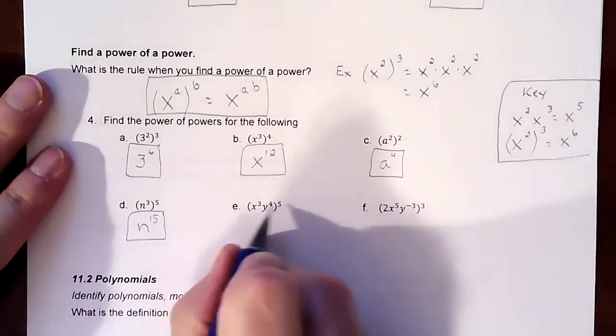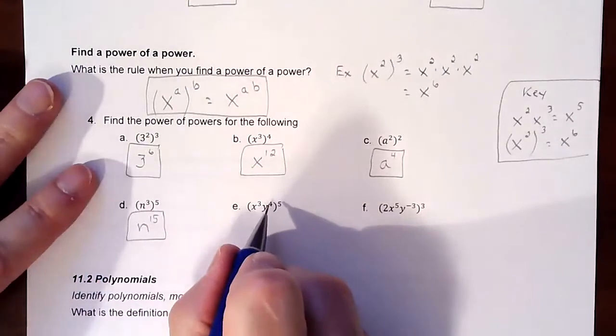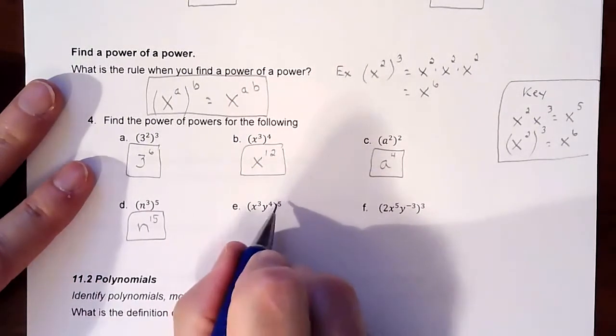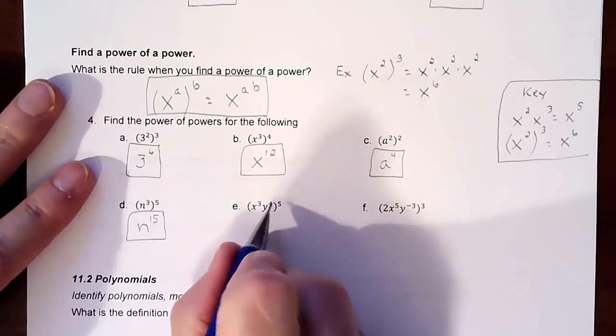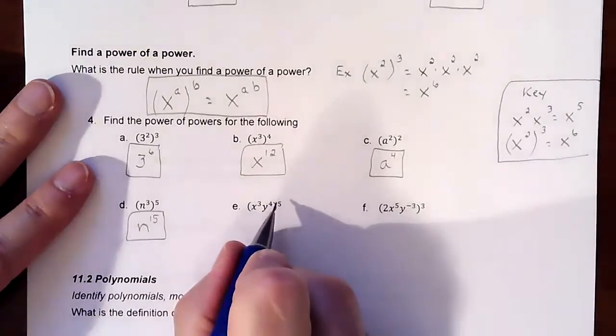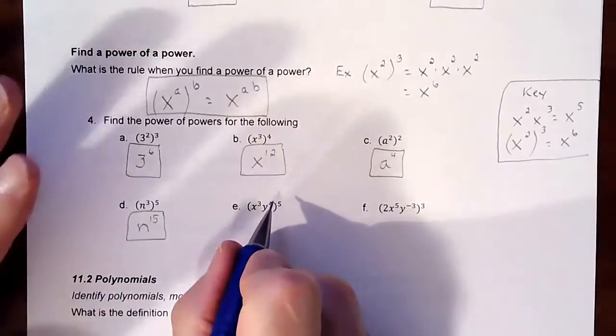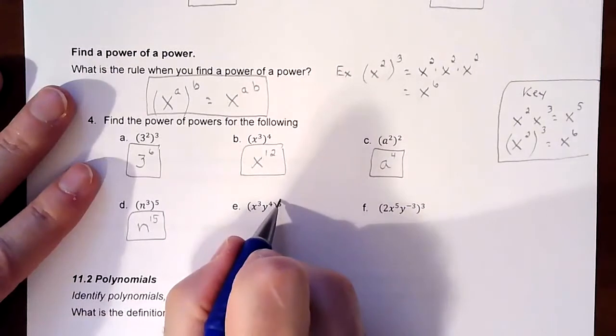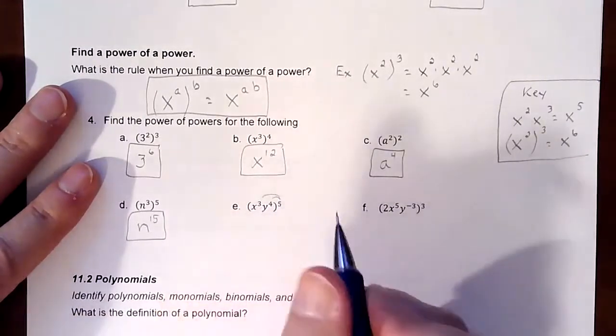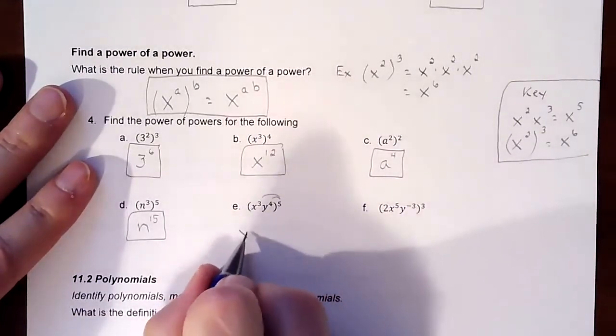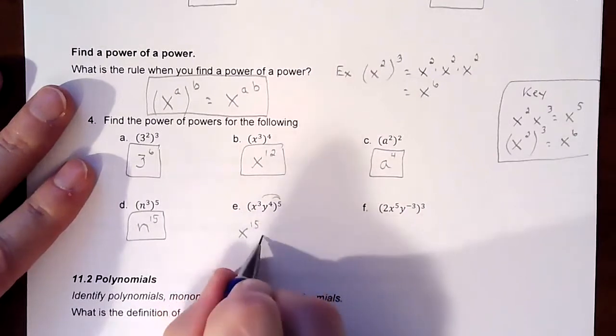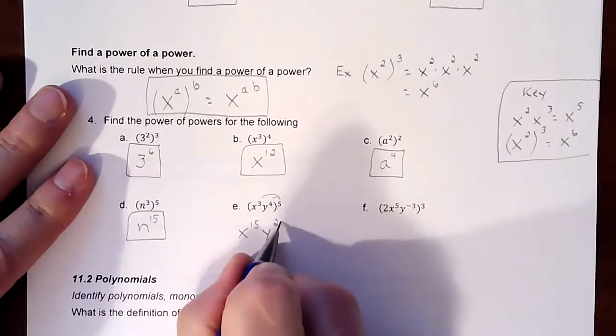And then here, just because you have more pieces in here, doesn't change what you got going on. You're still taking this 3 times the 5 and 4 times the 5. It's kind of a distribution idea. It's not perfectly like distribution, but basically that's kind of the feel that you got going on. So it's x to the 15th times y to the 20th.